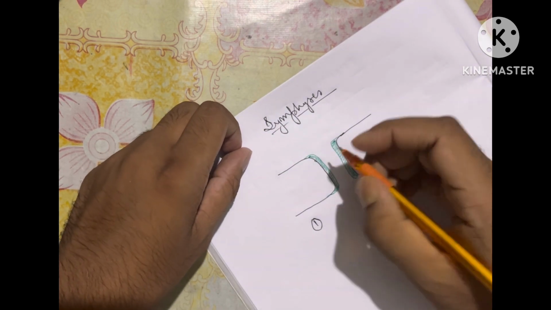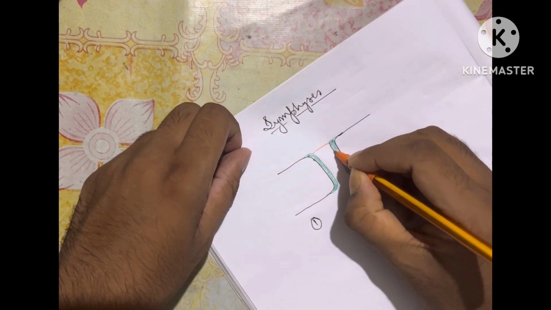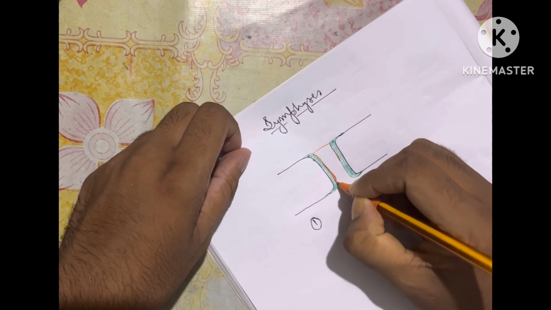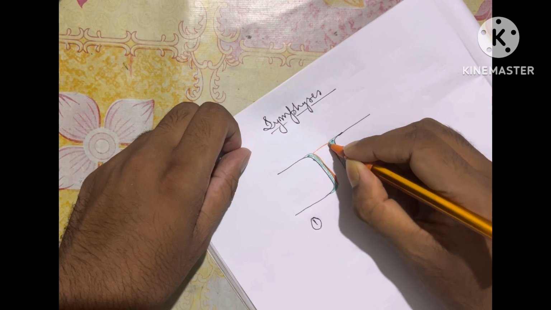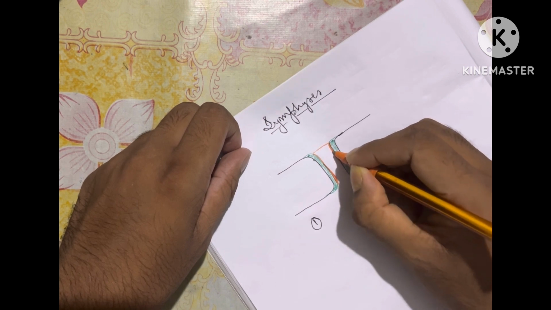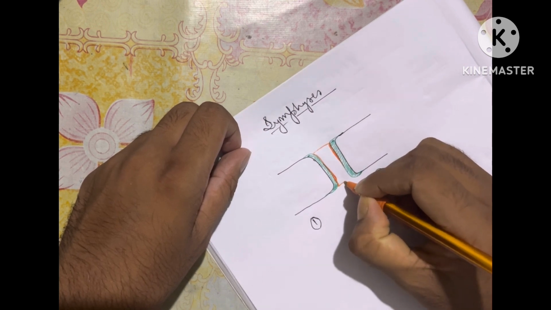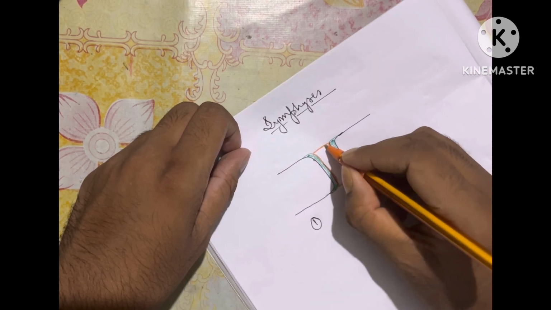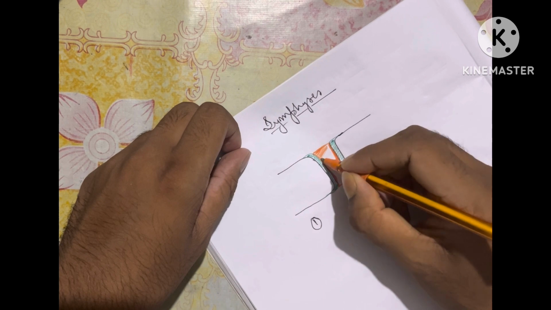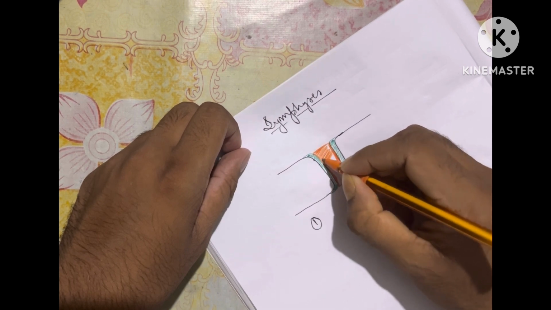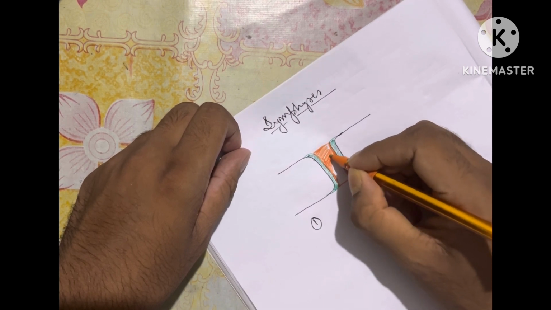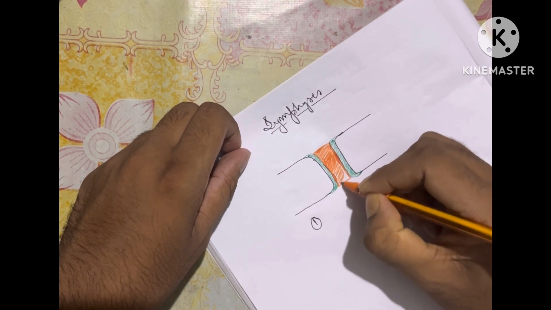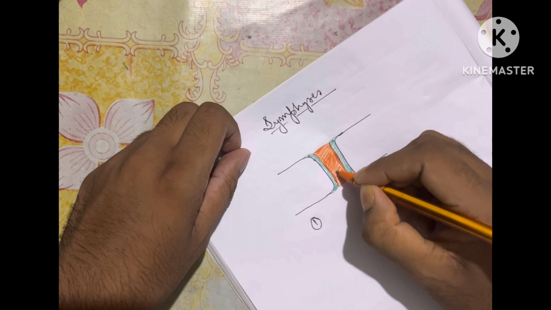Then in between them we have another cartilage, which is called the fibrocartilage. The fibrocartilage will come and act like a sandwich in between the articulating bones, which are covered by hyaline cartilage.